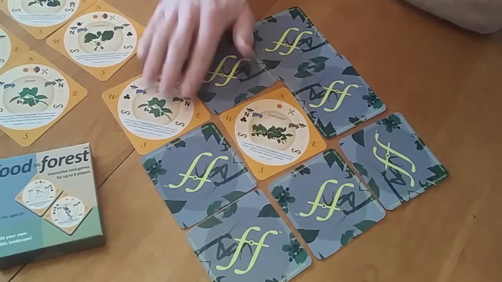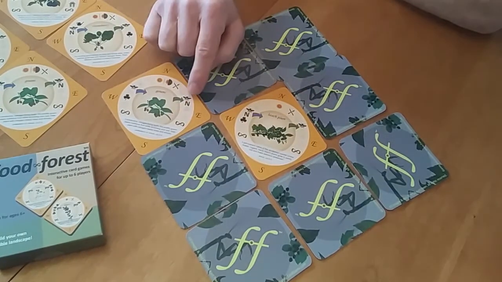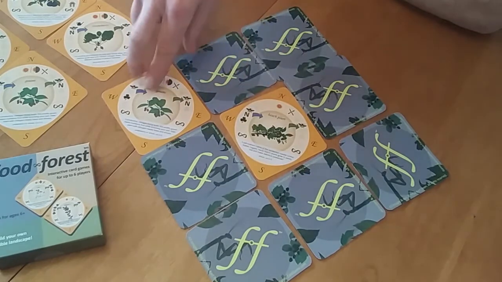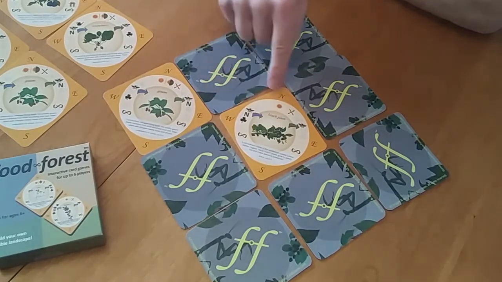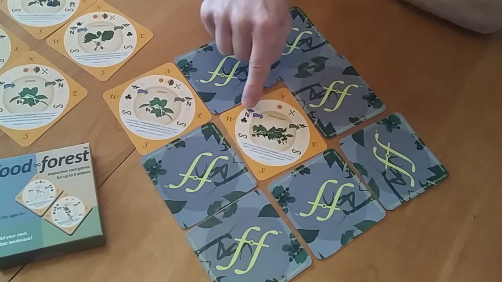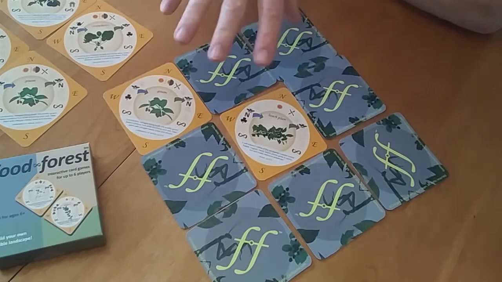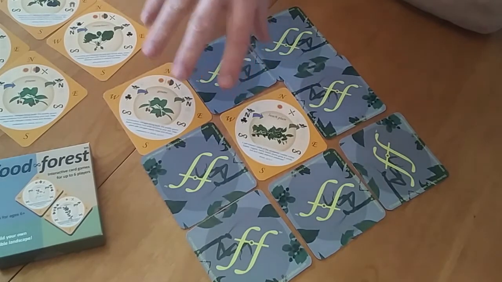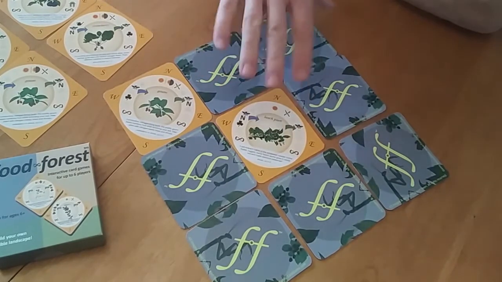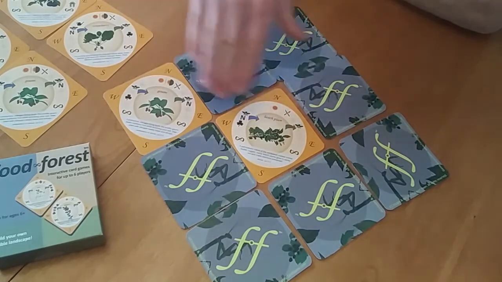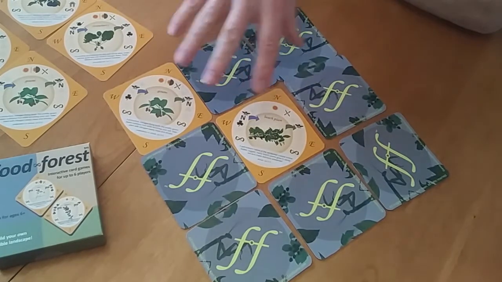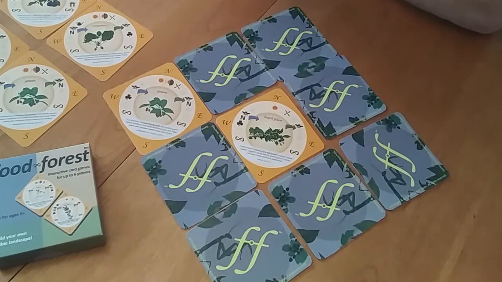So this pair is a pair on nitrogen. The gumi produces nitrogen, that's an output, and the beach plum needs nitrogen as an input. Once again, they both have pollinators. So you're going to notice pollinators are pretty easy to get as a pair. But some types of pairs are harder to make. They're less frequently flipped over in the game.